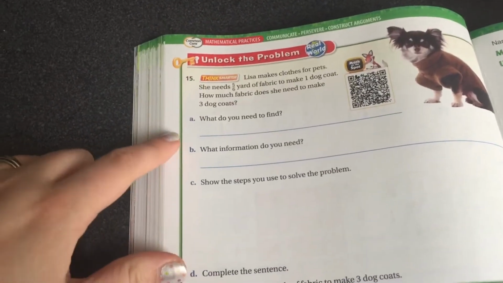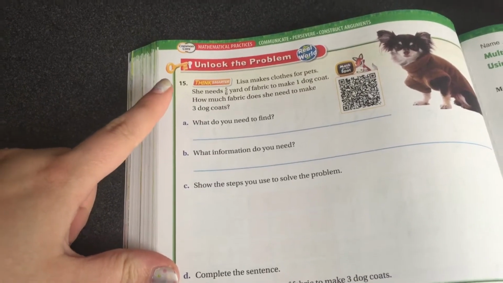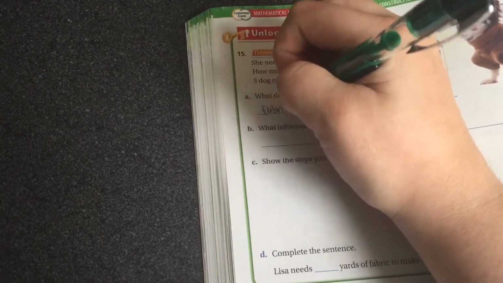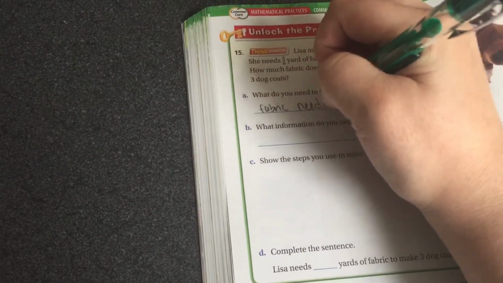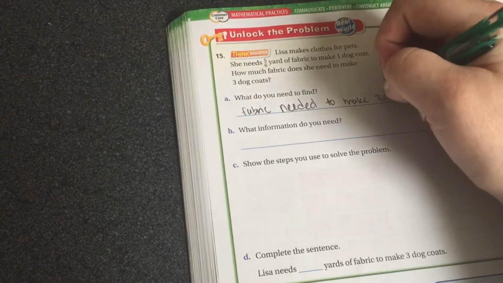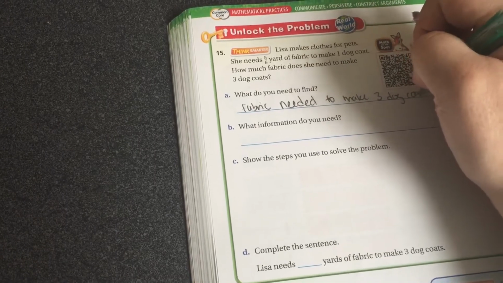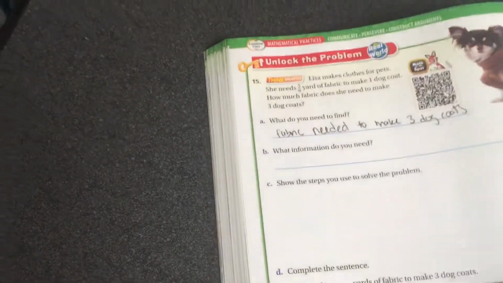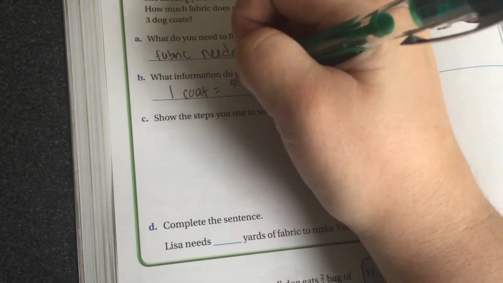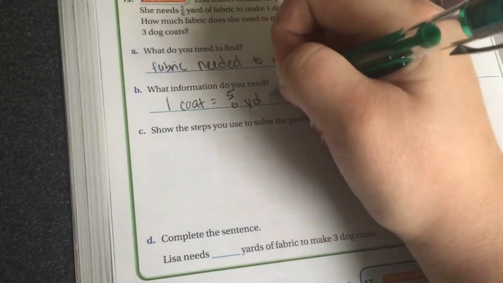So it says, what do you need to find? We need to figure out how much fabric she needs to make 3 dog coats. So I'm going to put fabric needed to make 3 dog coats. And what information do I need? I know that 1 coat, you need 5/6 of a yard. So 1 coat equals 5/6 of a yard of fabric.